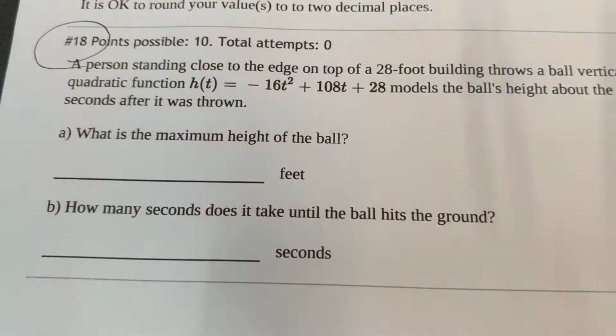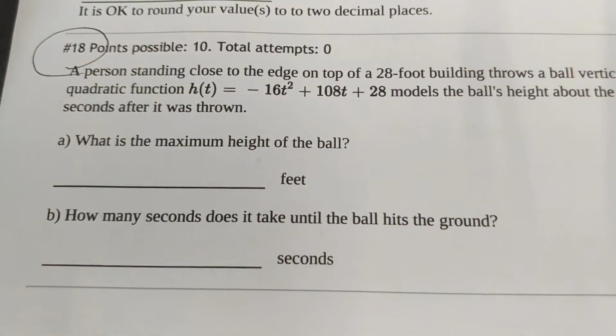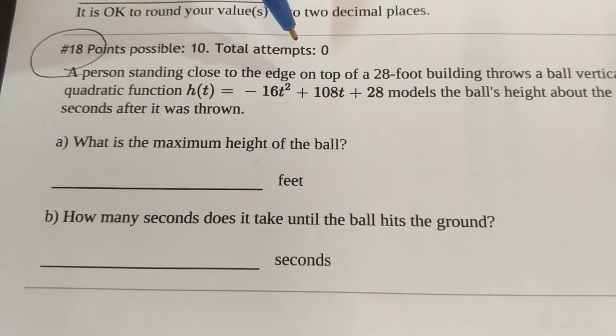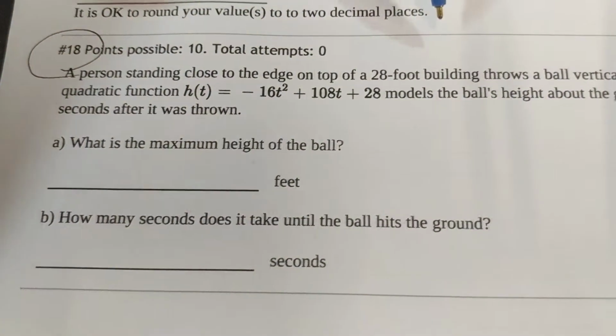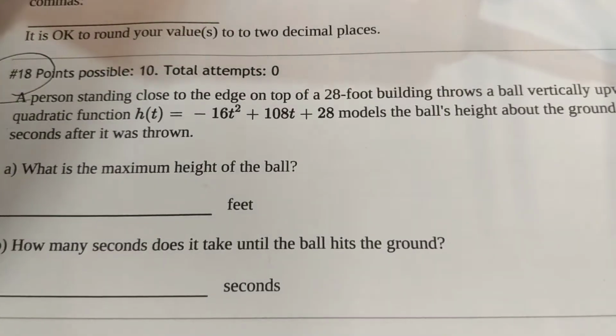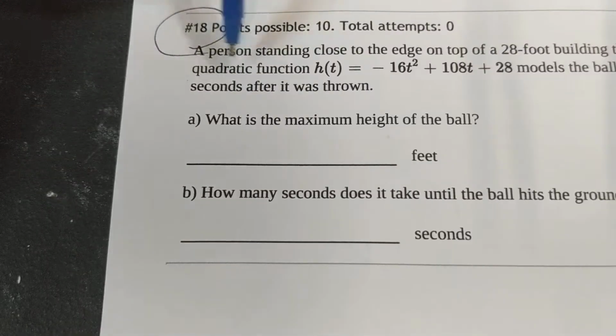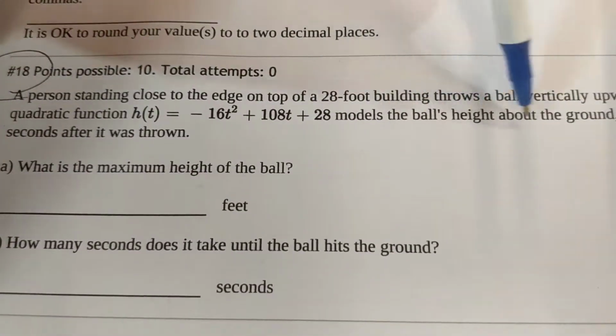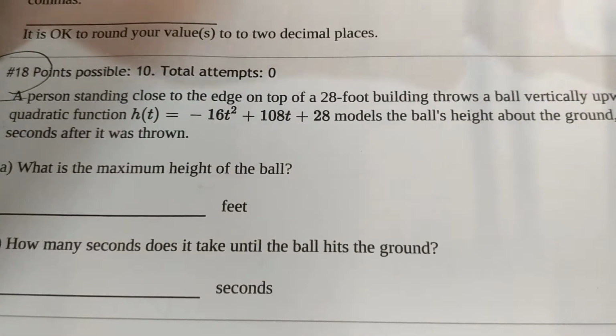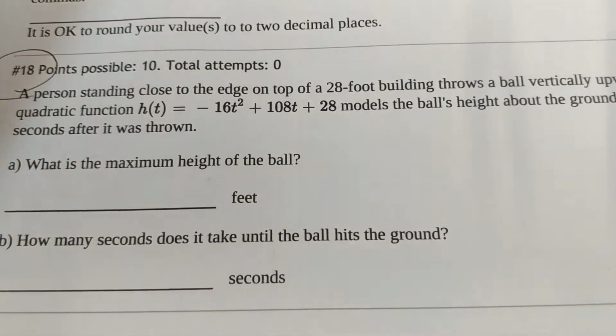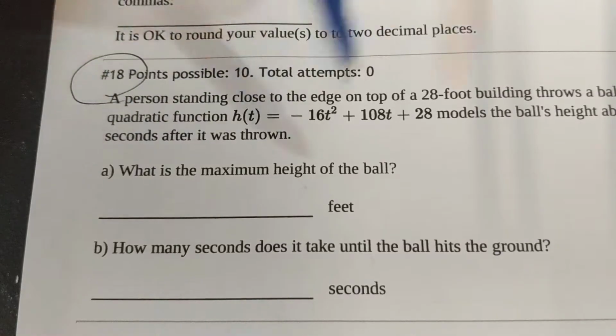Word problems in 2.3. A person standing close to the edge on top of a 28-foot building throws a ball vertically upward. The quadratic function models the ball's height above the ground, H of t in feet, t seconds after it's thrown.